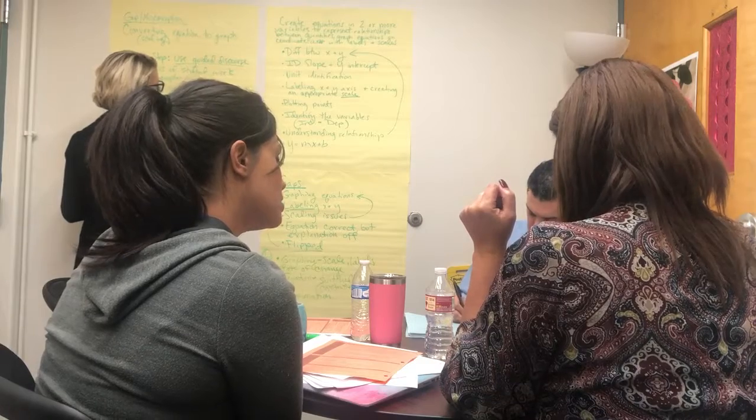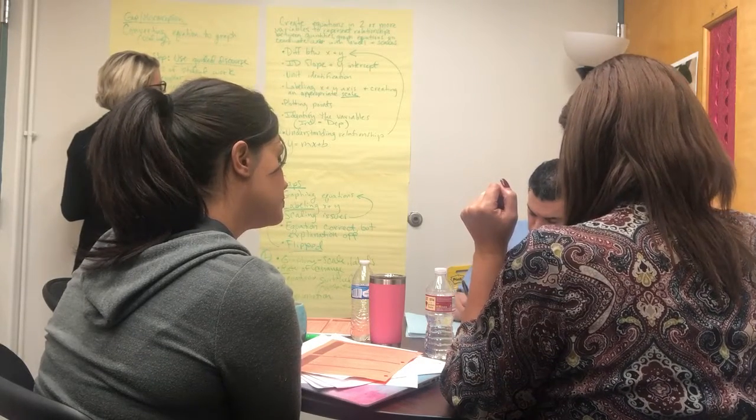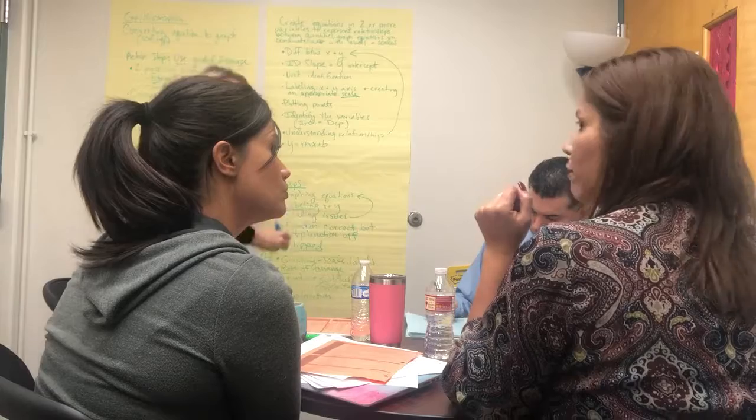Yeah, because the medium students all have the first part of the question correct. They write the equation right. So the misconception coming in part B is the graphing.